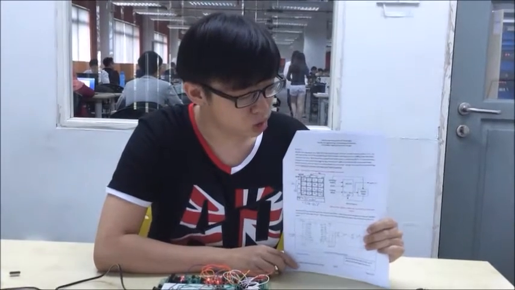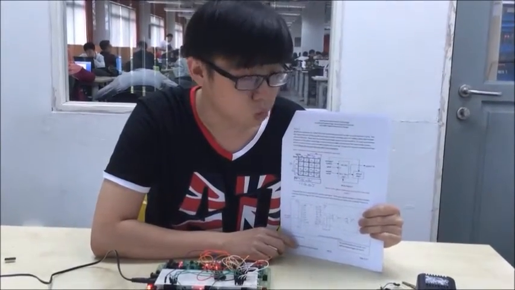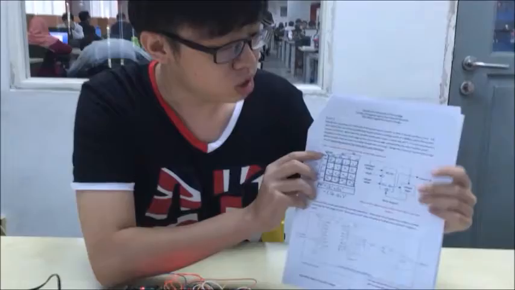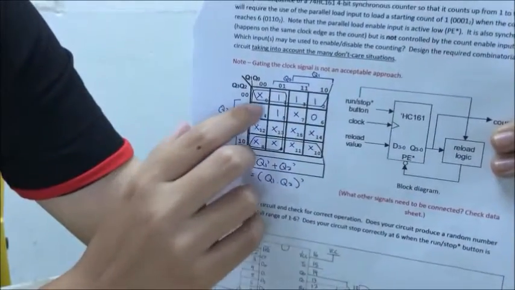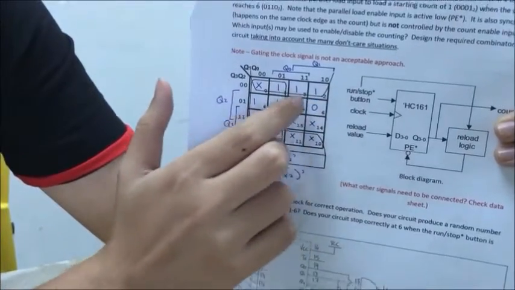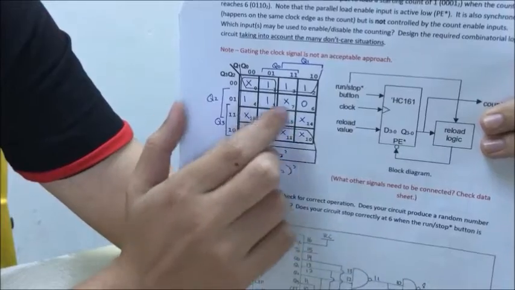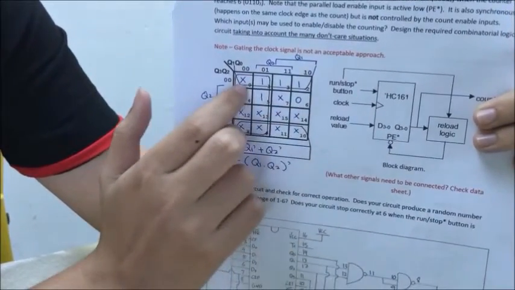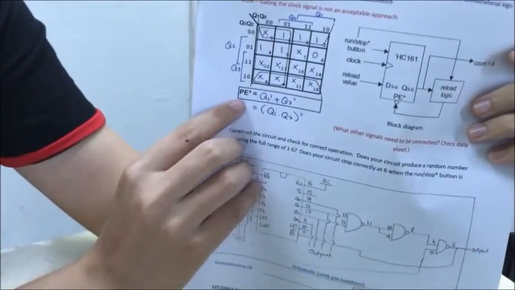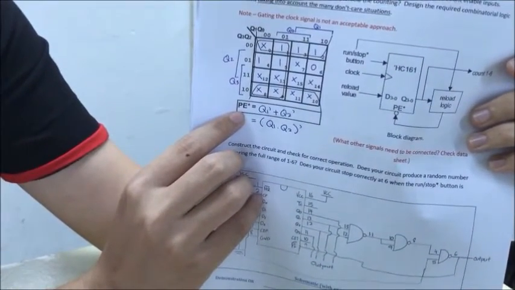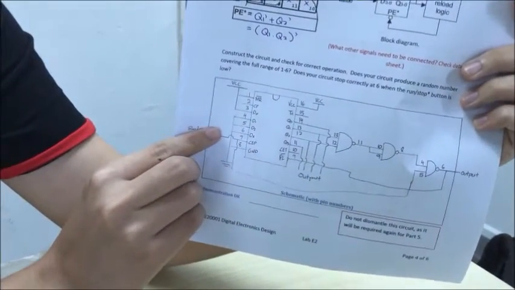Okay, for part 3 we are supposed to do the circuit that needs to count from 1 to 6. So from this K-map, we know that we need to count from 1 to 6. So 1, 2, 3, 4, 5 are 1. However, when it counts to 6, it will become 0, and the rest are all don't cares. So it can be written that PE prime equals Q1 prime and Q2 prime. And so this is our diagram.